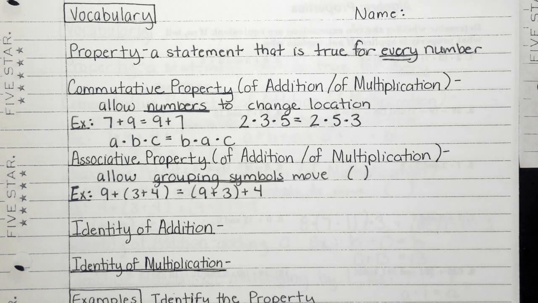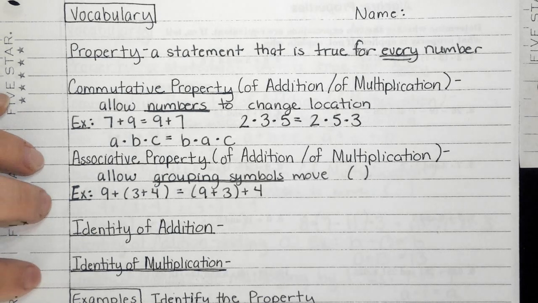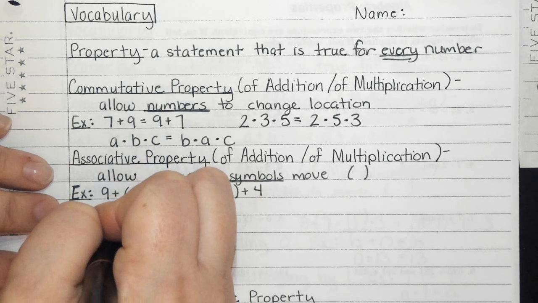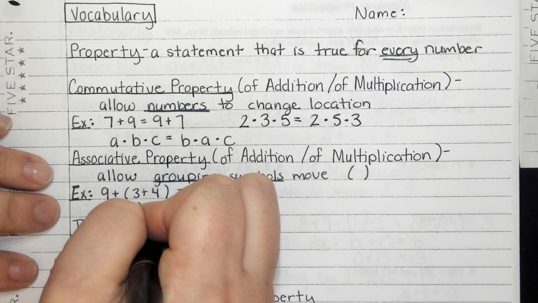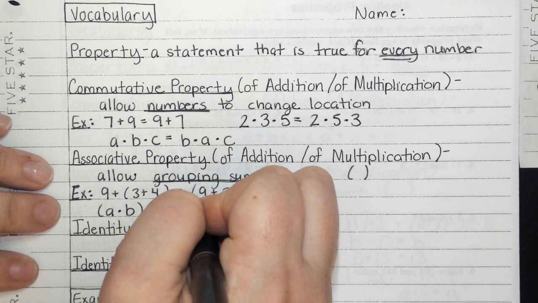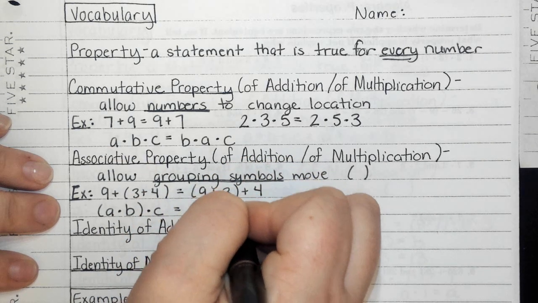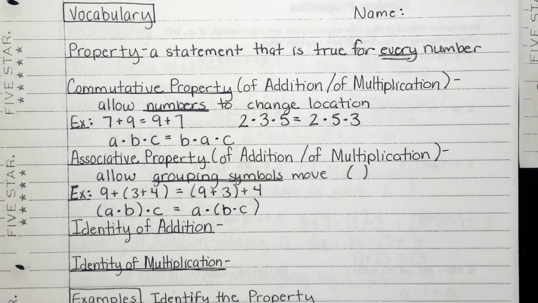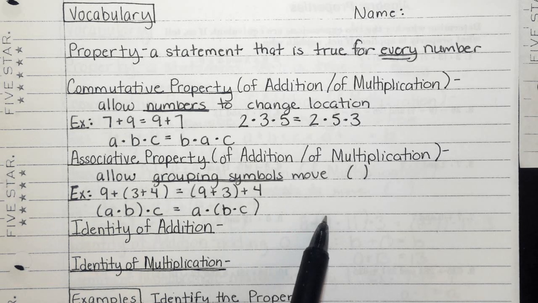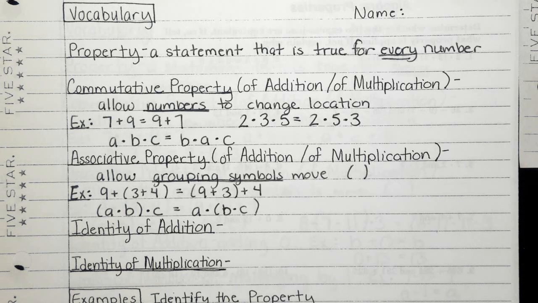So I'm going to do a multiplication example and a letter example at one time, okay? Remember, those letters are called variables. So here's a variable example. Let's say I have (A times B) times C, and that's going to equal A times (B times C). All that happened is my parentheses moved down. A and B aren't together now. B and C are together. Did my letters actually move? A, B, C, A, B, C. My letters didn't move, just the parentheses.